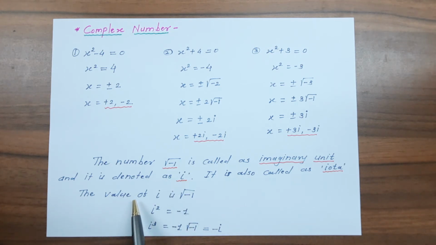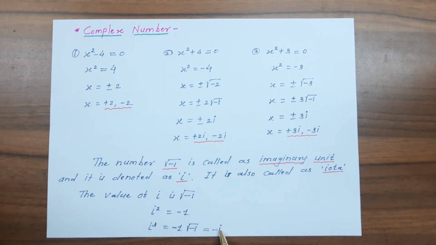Then the value of i is given as under root minus 1. The value of i square becomes square of under root minus 1, which becomes minus 1. The value of i cube is given as minus 1 into under root minus 1, which is nothing but minus i.